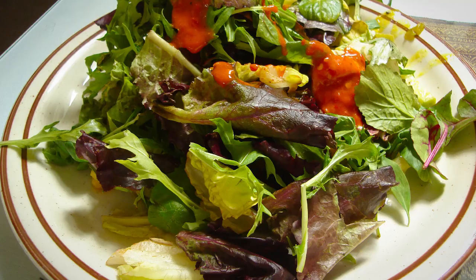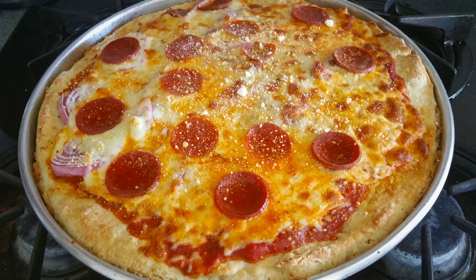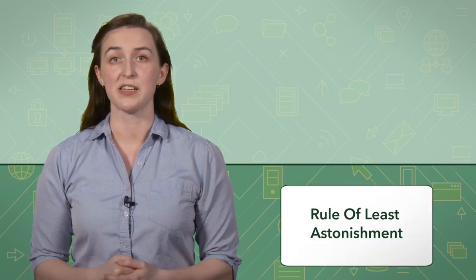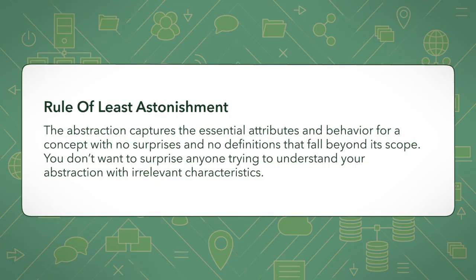For example, we might want to create an abstraction for a food. In a health context, its nutritional value and not its cost would be part of a simplified description of a food. Good abstraction emphasizes the essentials needed for the concept and removes details that are non-essential. Also, an abstraction for a concept should make sense for the concept's purpose. This idea applies the rule of least astonishment. That is, the abstraction captures the essential attributes and behavior for a concept with no surprises and no definitions that fall beyond its scope. You don't want to surprise anyone trying to understand your abstraction with irrelevant characteristics.